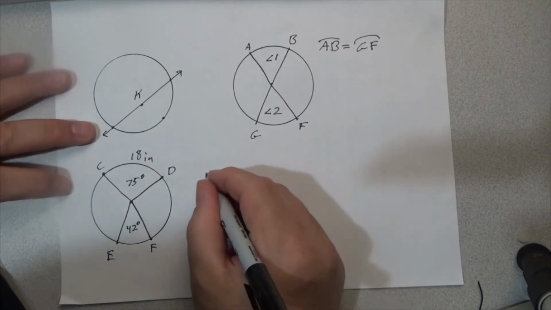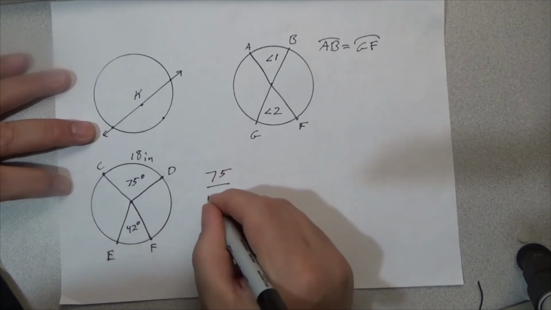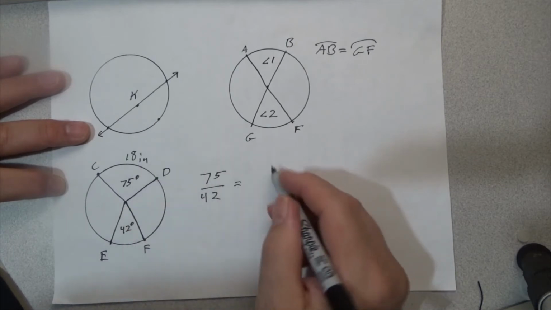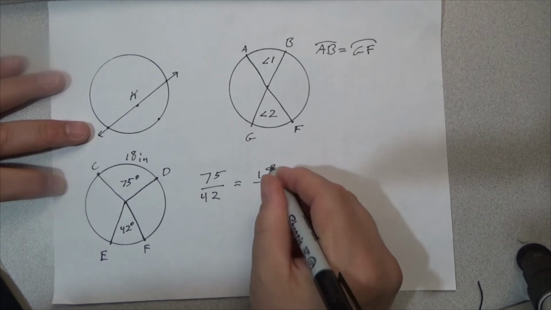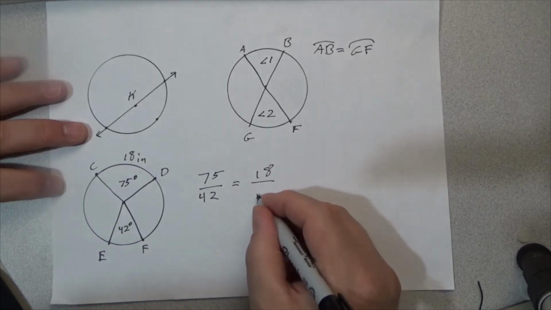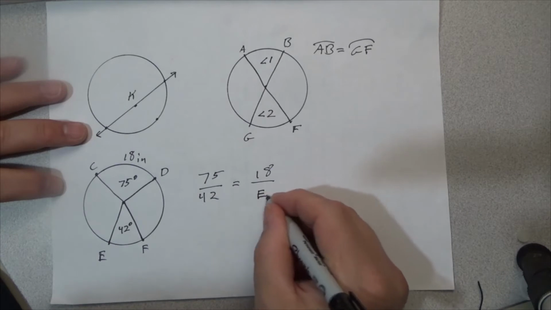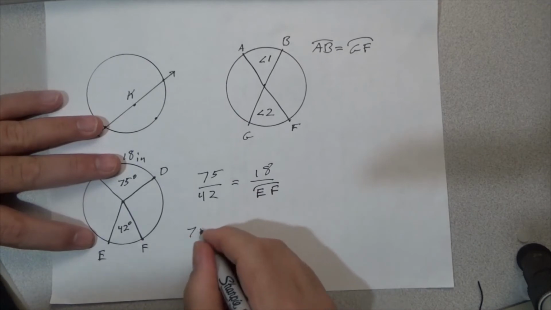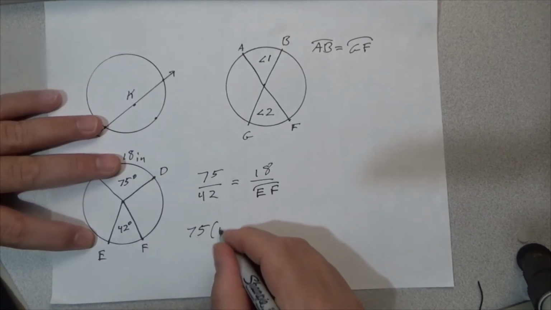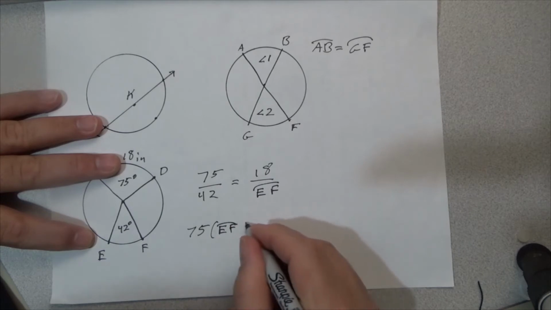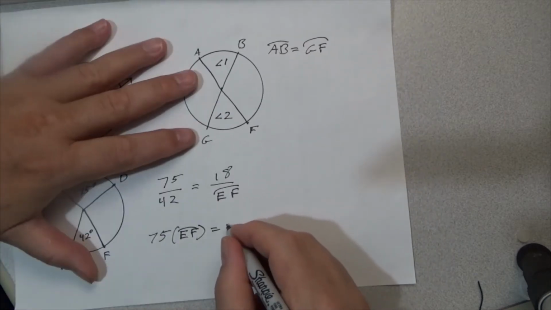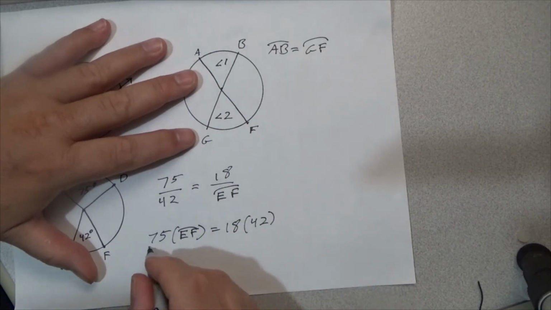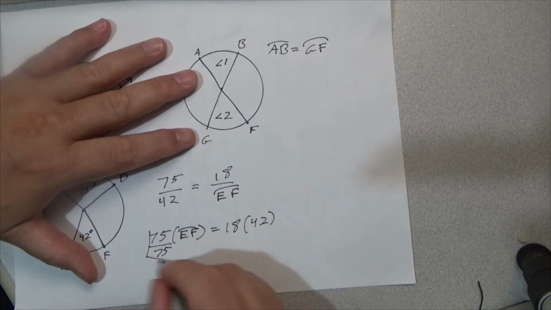So I can write that like this. 75 divided by 42 is equal to, and 18 is related to the 75, so I'll put 18 right there, and then arc EF is what we're looking for. So 75 times arc EF is equal to 18 times 42. We divide this by 75, makes that a 1.